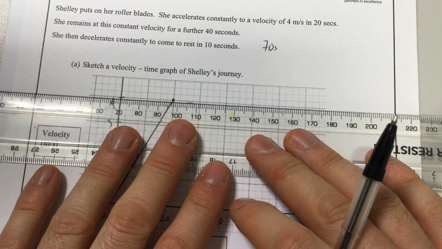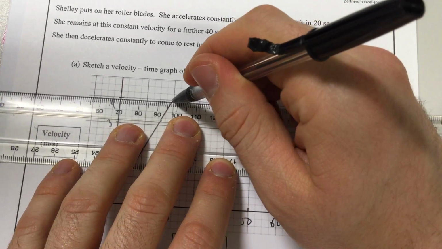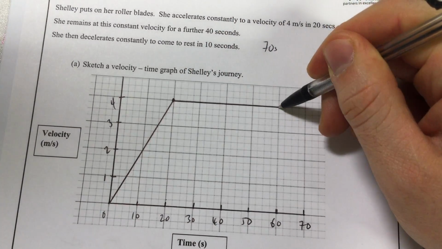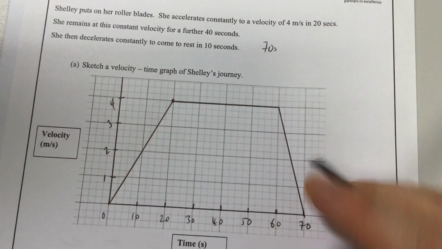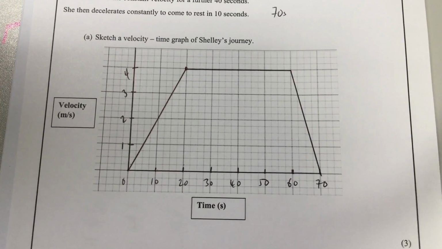Then she's going to stay at a constant velocity. So the velocity is going to stay at 4 for 40 seconds. So that takes up to 60, which is there. And then she's going to decelerate. She's going to come back down at a constant rate. And the word constant just means that we're going to have straight lines. So that's the graph. Okay, so it's more straightforward than you might imagine.